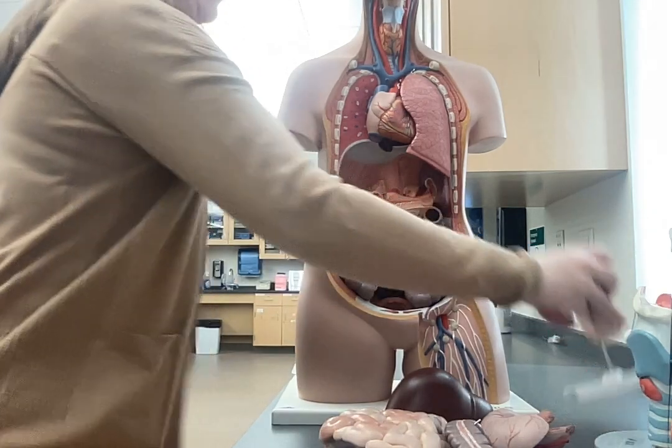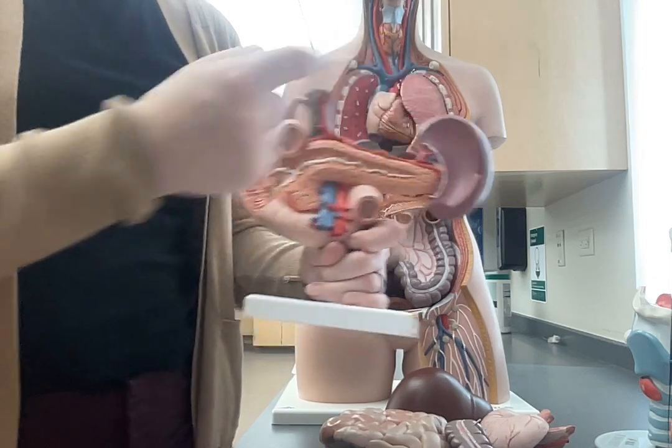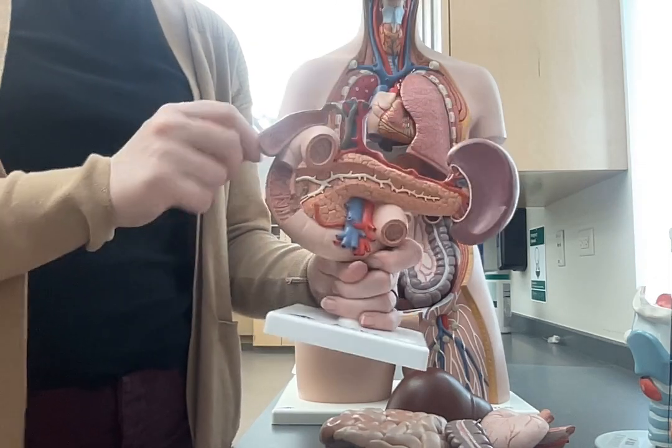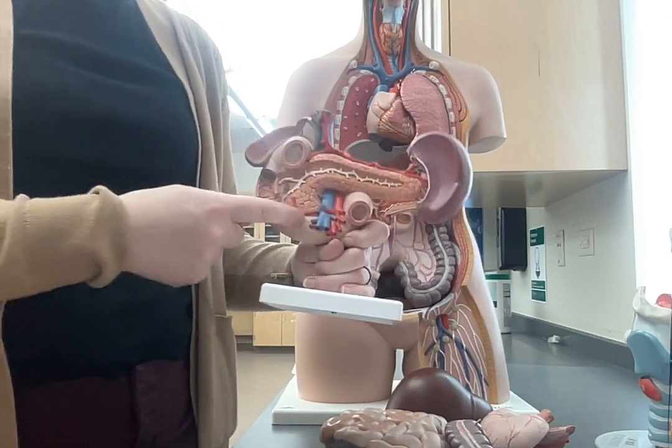We also have this pancreas model. Okay, the pancreas is this organ here. This is the spleen, a duodenum of the small intestine, gallbladder. It's not focused on those yet, but that is the pancreas there.